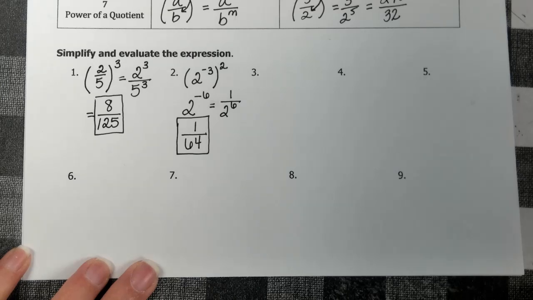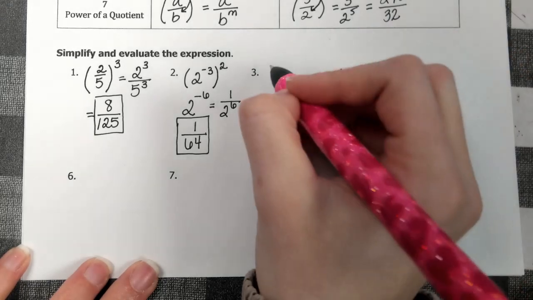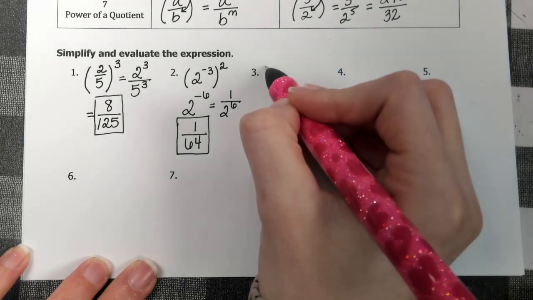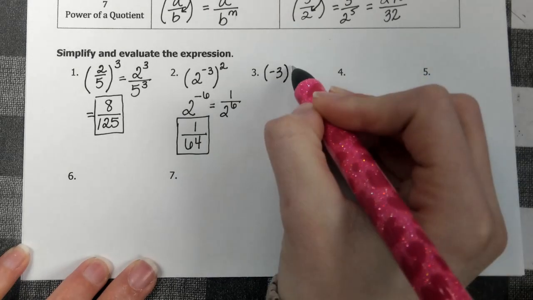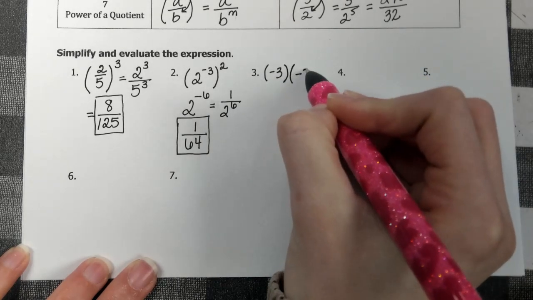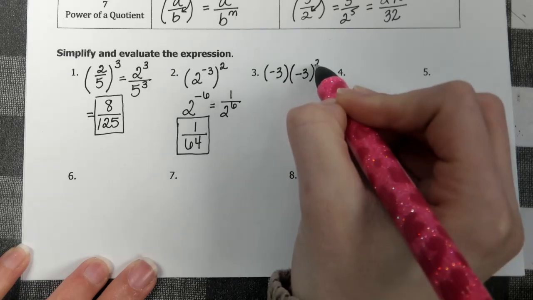So that was kind of 2 rules mixed into one. Are y'all good with that? Okay. So this next one, I have negative 3 in parentheses. And then right next to it, I have another negative 3 raised to the second power.